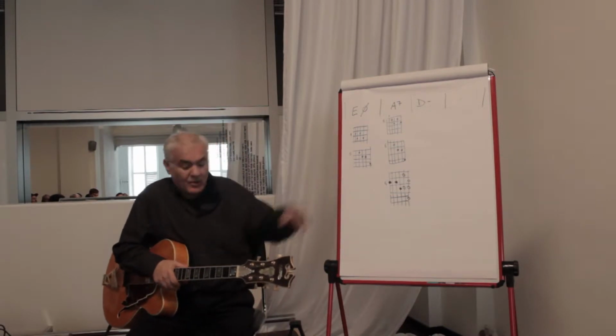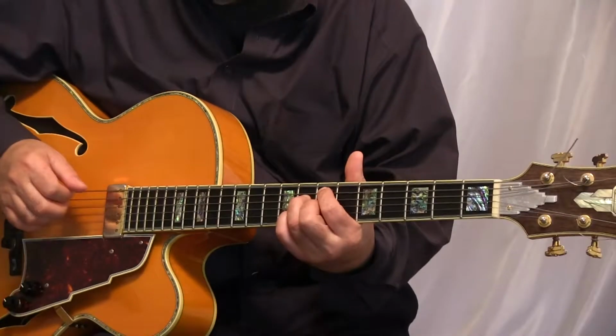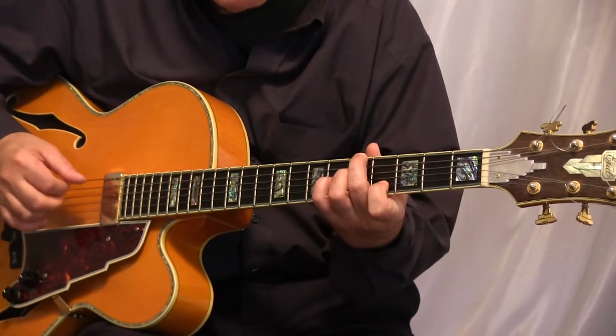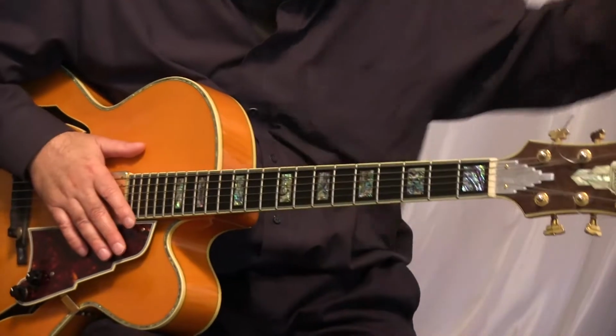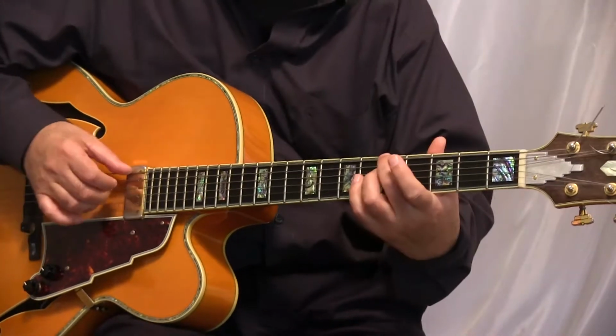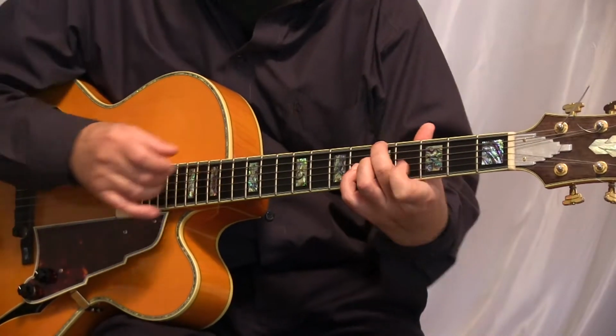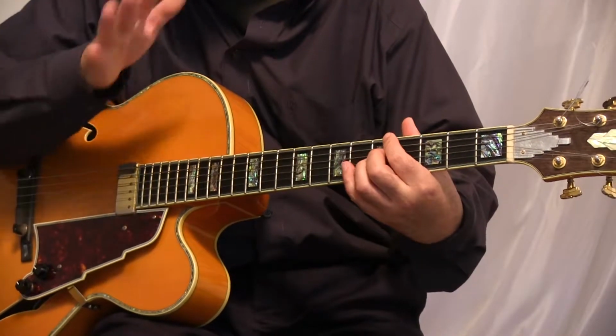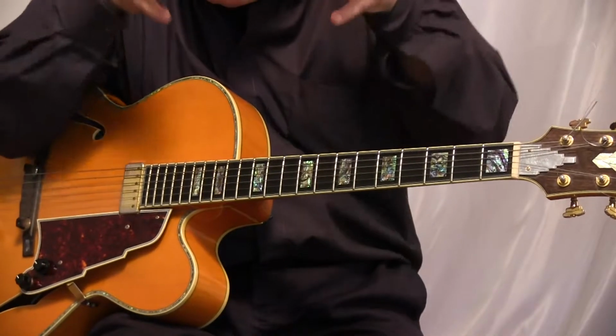After you play this chord, this is a basic, and then I put other fingers to change the way, no?